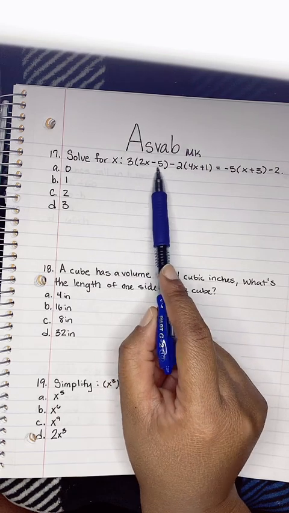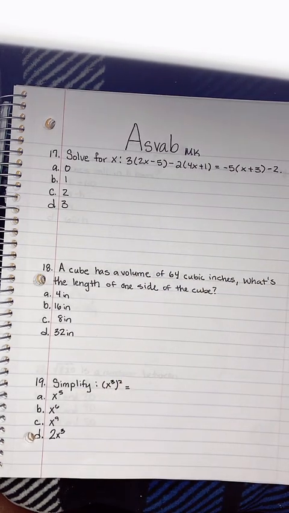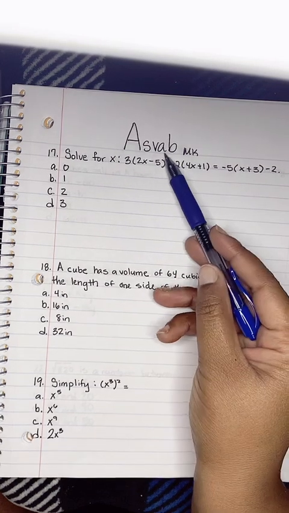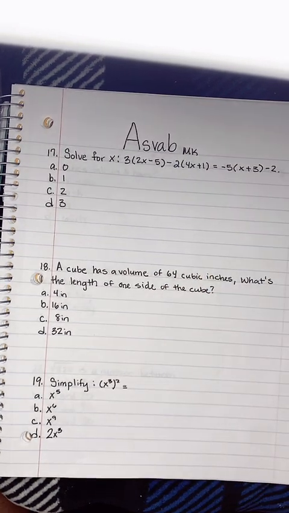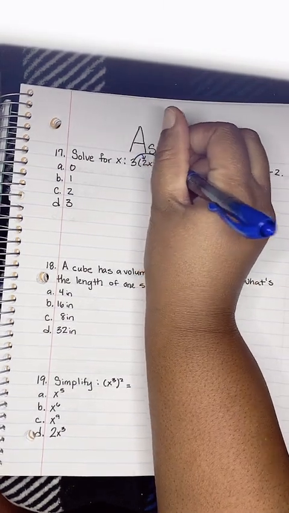Whoo, right? This is like intense. All right. So what do we do first? What do you guys say? This is for the ASVAB if you're trying to join the military. Distribute. Yes, Mr. Max. Distribute.